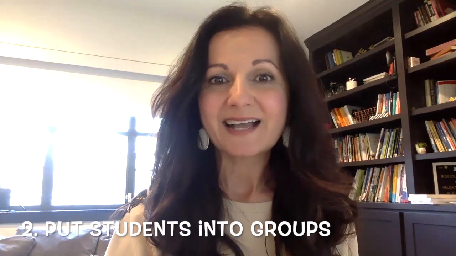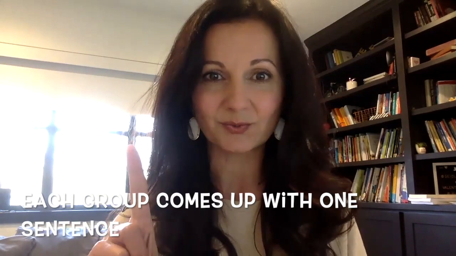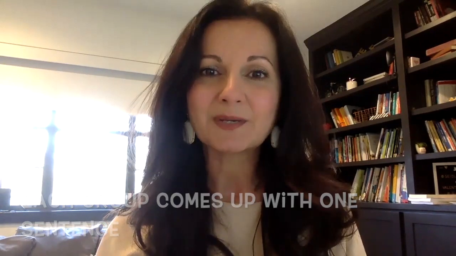Next, I group the students. So usually I like to group them in groups of 4 students. And once I have them in groups, I give each group 1 sentence strip. And when I've done this in face-to-face classrooms, I put the groups together and they all put their heads together to come up with 1 sentence as a group about the shared experience.